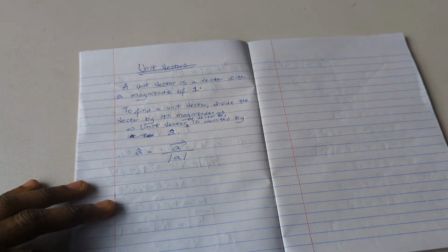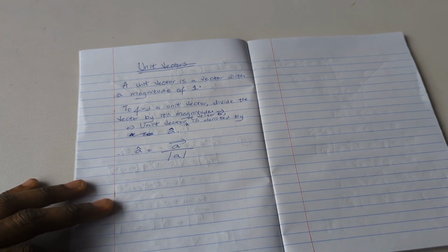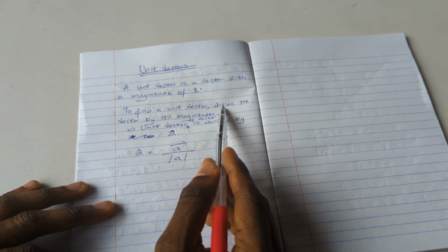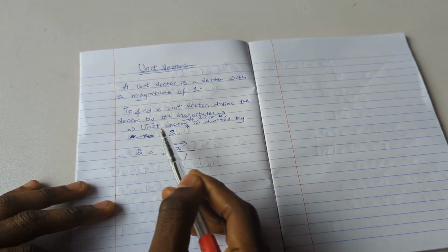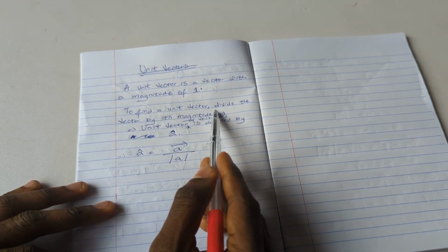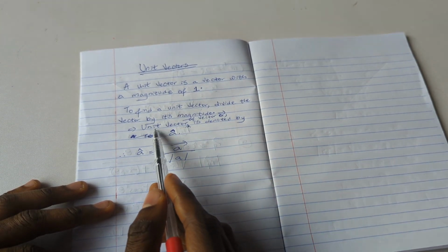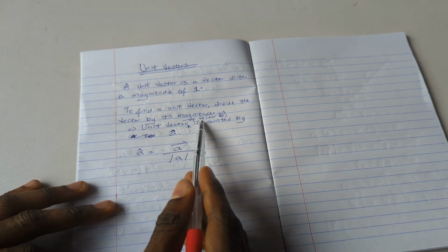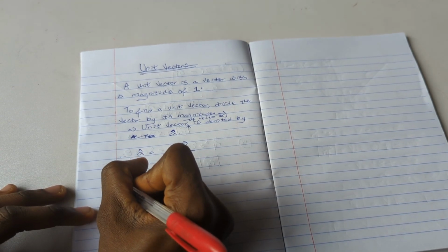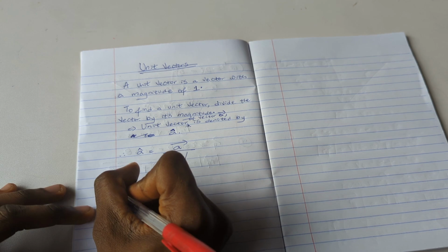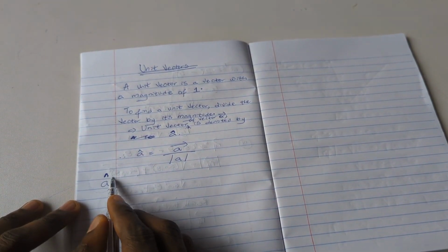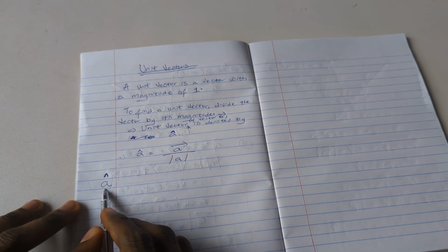And so if you are given a vector, you could be asked to find the unit vector for that particular vector. All you need to do is divide that vector by its magnitude. When you divide a vector by its magnitude, you get the unit vector. The unit vector is denoted by placing a hat on top of it. That symbol, we call it a hat. Okay, so for example, this is a hat, telling us that this is the unit vector of vector A.